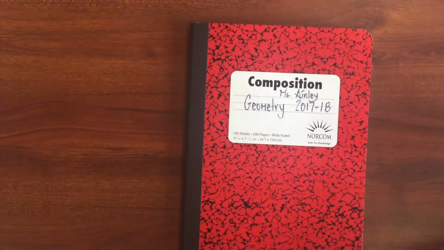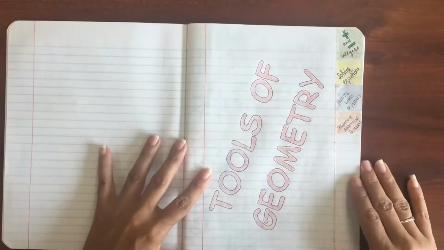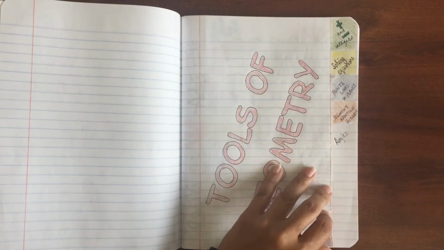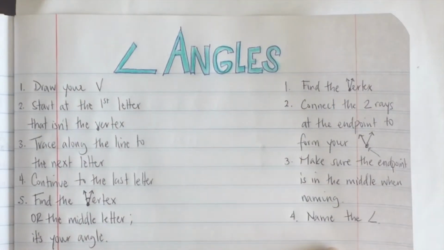All right, we're going to take a look at angles. Again, you're going to make another tab. So this will be the last tab for Tools of Geometry. Go ahead and pause the video and copy that down.